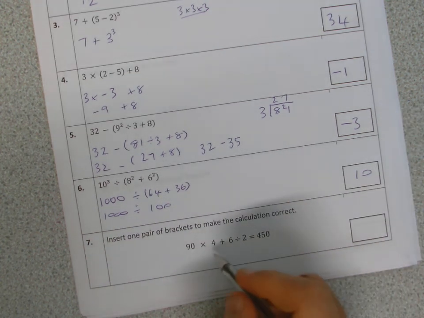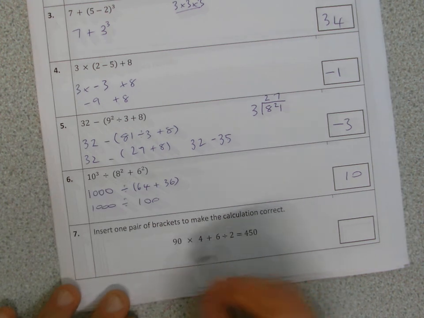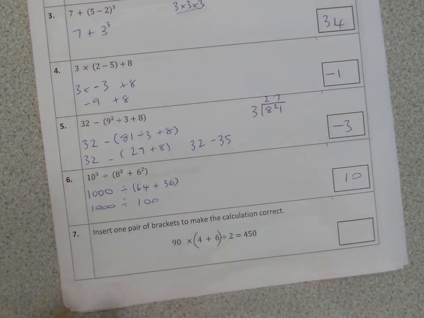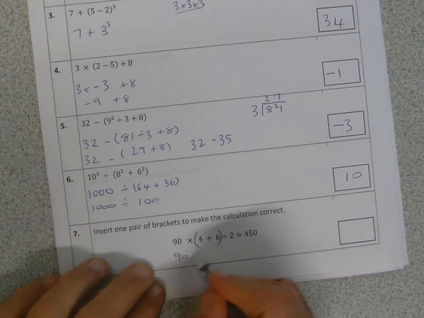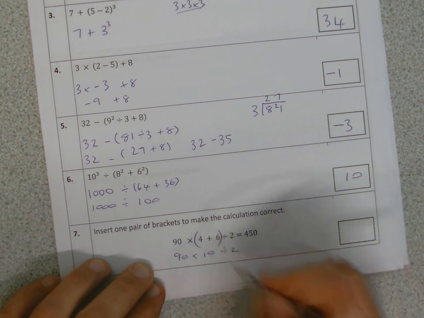Here then, insert one pair of brackets to make the calculation correct. Well, as it stands, it's not correct. But if I put a pair of brackets here, you'll see then that we end up having 90 times, well, work out the bracket, that is 10 divided by 2. And it works out, doesn't it? Because 90 times 10 is 900, divided by 2 is 450. So that's where the bracket should go there.